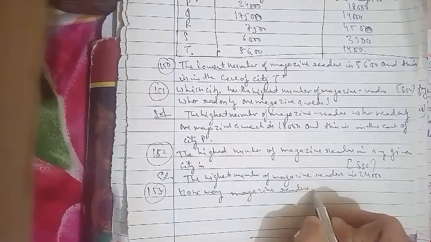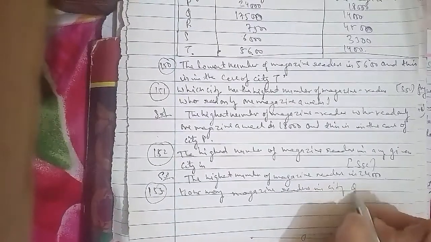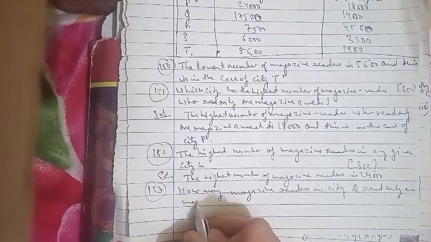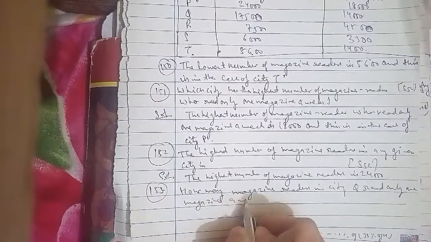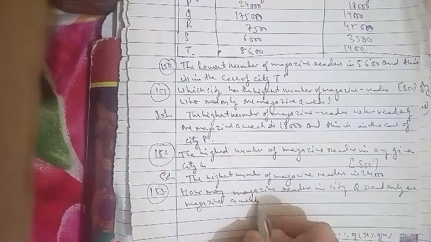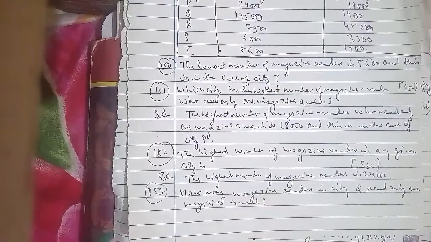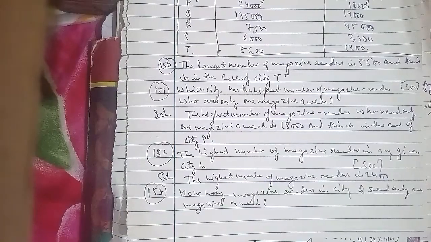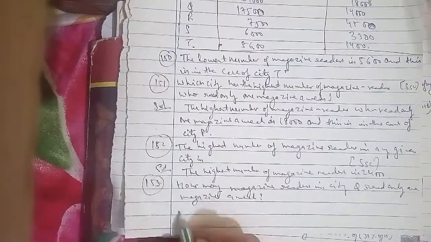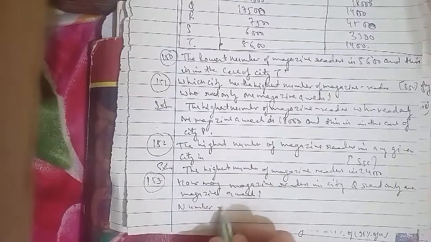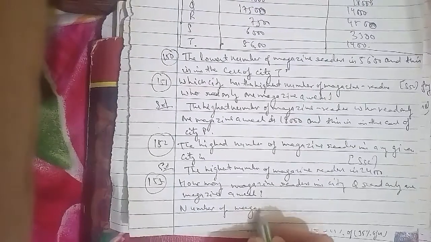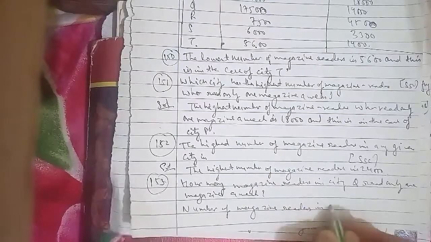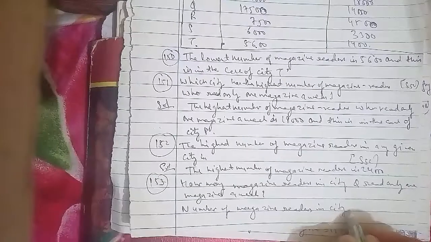The options we have are 14,000, 18,000, 12,500, 16,500. So we'll go ahead. The number of magazine readers in city Q reading only one magazine a week goes to 14,000 here. That may be the right answer for this question.